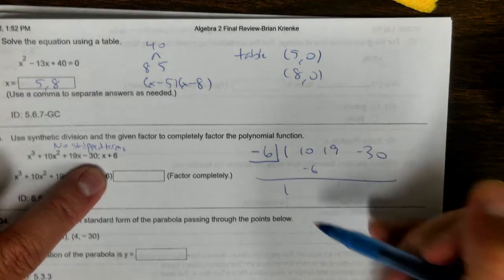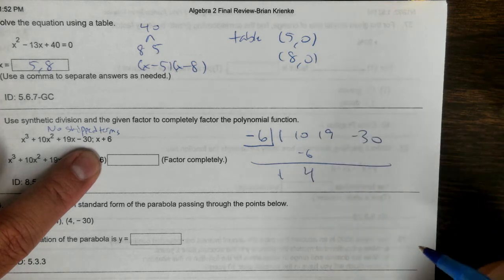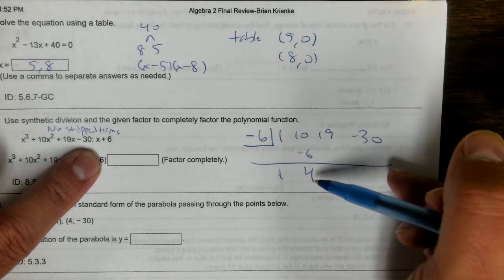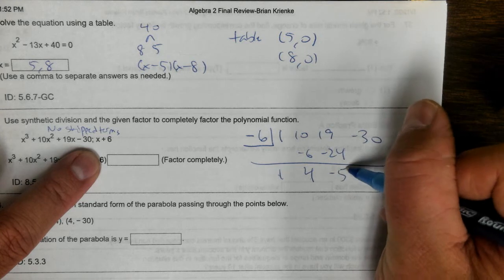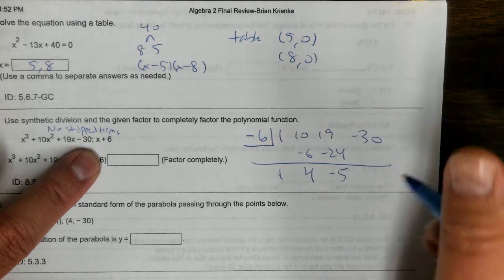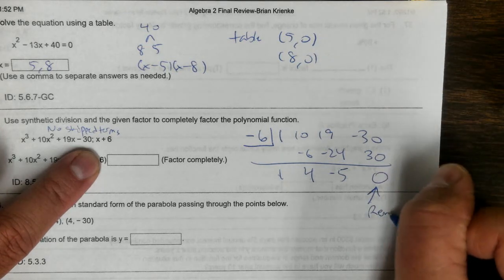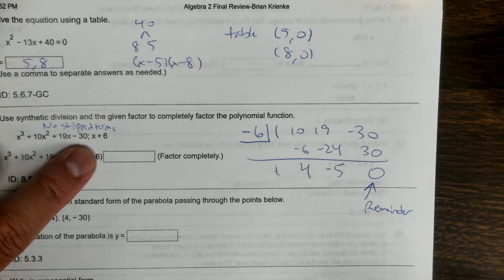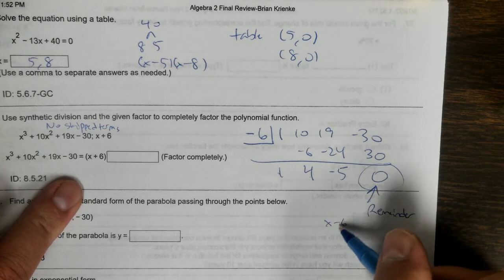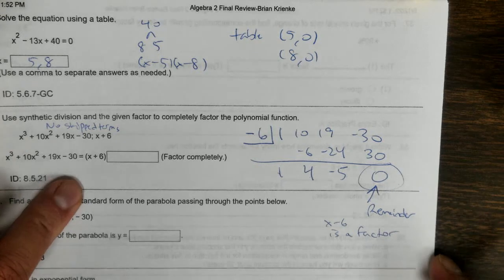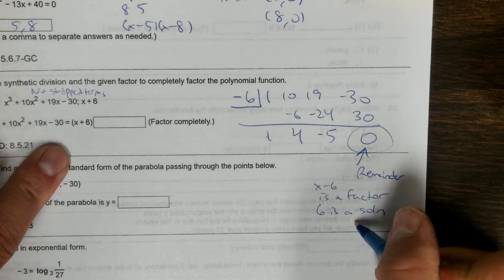So bring down our 1. Negative 6 times 1 is negative 6. 10 minus 6 is 4. So you put it there. Negative 6 times 4 is negative 24. And then 19 minus 24 is negative 5. And negative 6 times negative 5 is positive 30. And this one gives you 0. So that's your remainder. Which is what I said before, like if it works out, that means x plus 6 is a factor. Which means negative 6 is a solution, or x-intercept.